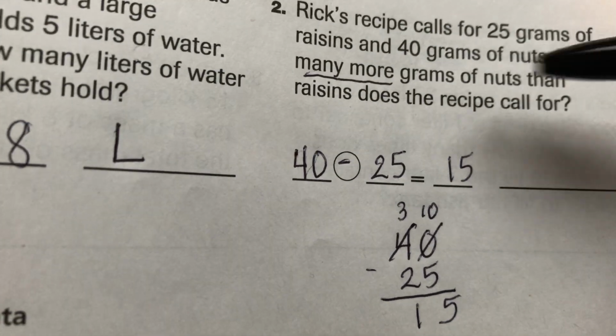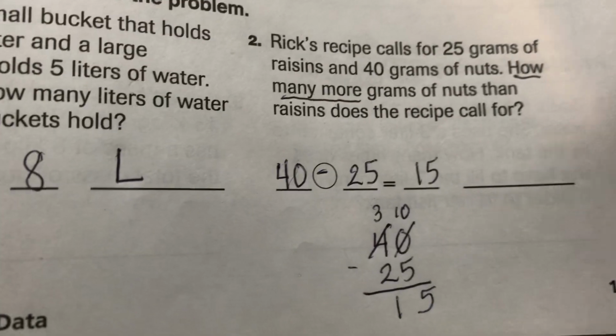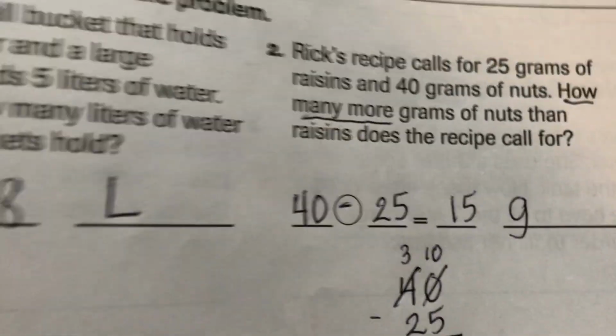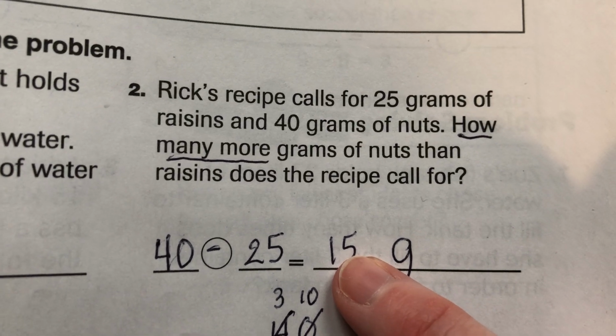And let's take a look here. We're talking about our label as grams. So G for grams. So there are 15 more grams of nuts than raisins.